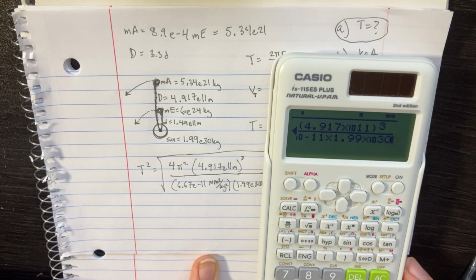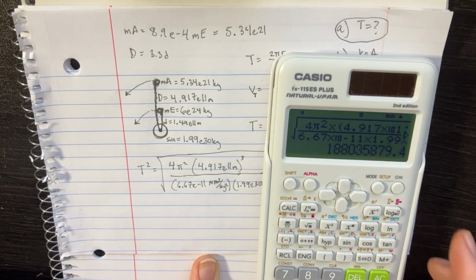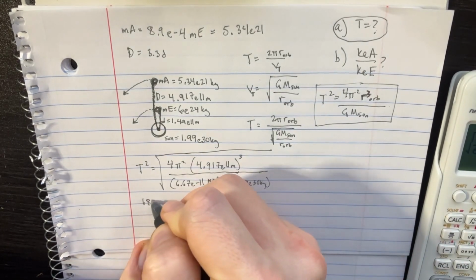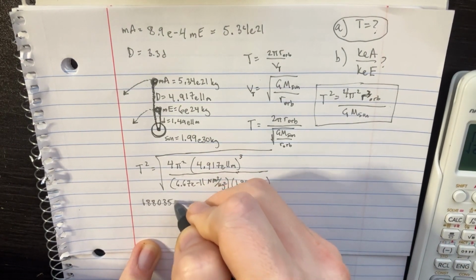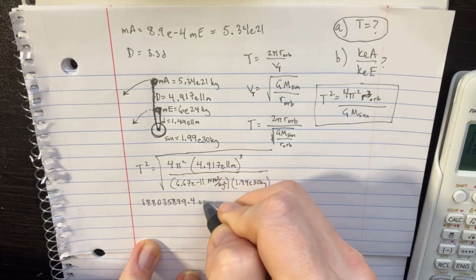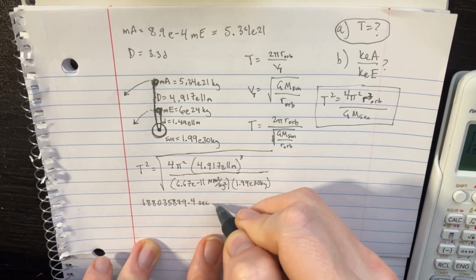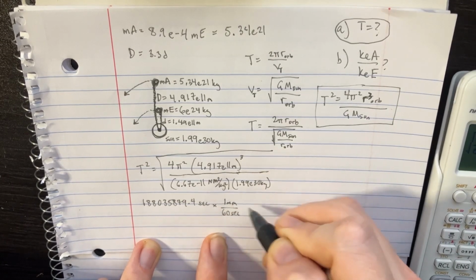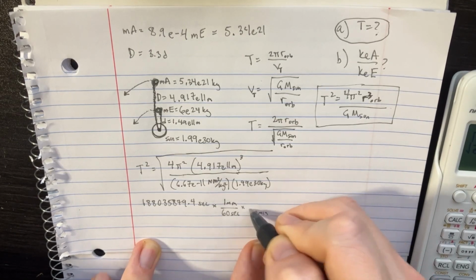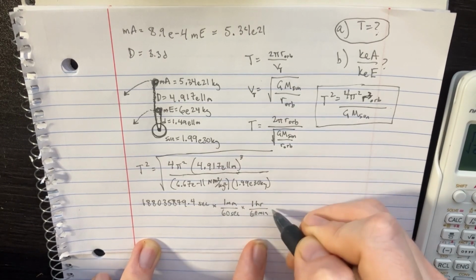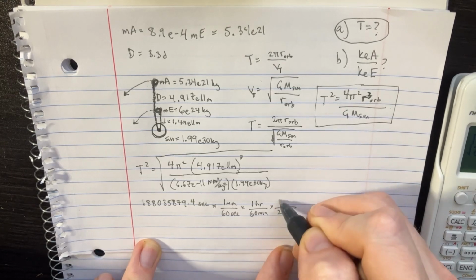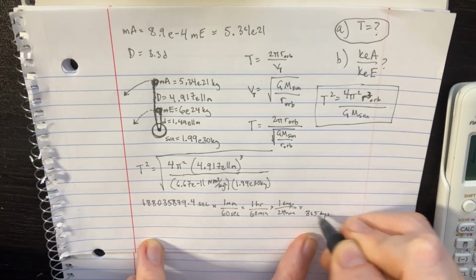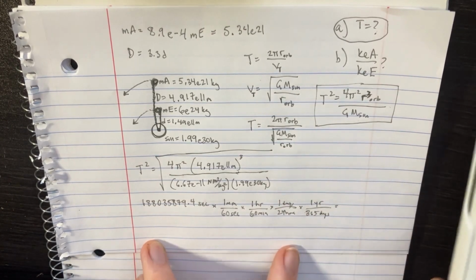I think this should work out. Technically this is how many seconds it is. We want years, so we go 60 seconds in 1 minute, 60 minutes in 1 hour, 24 hours in 1 day, and 365 days in 1 year, because they're asking us for the years here.